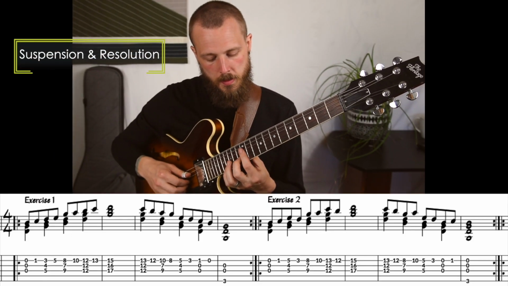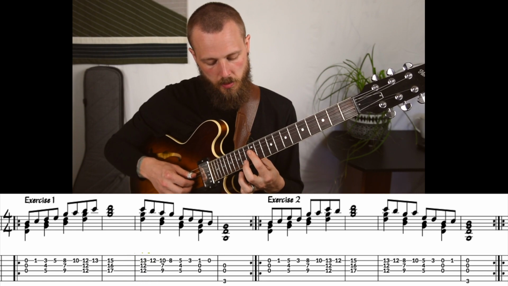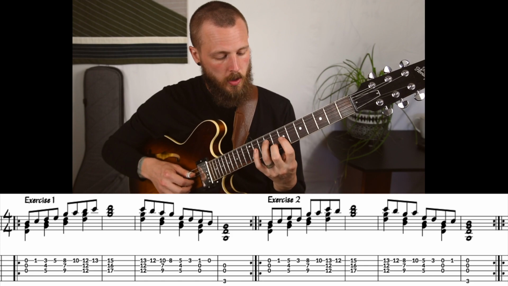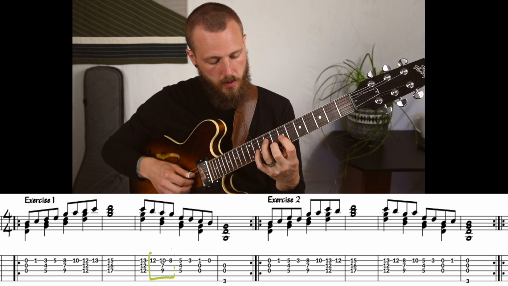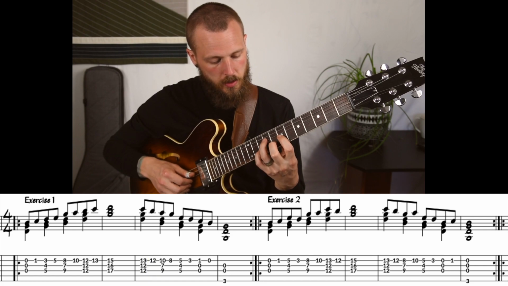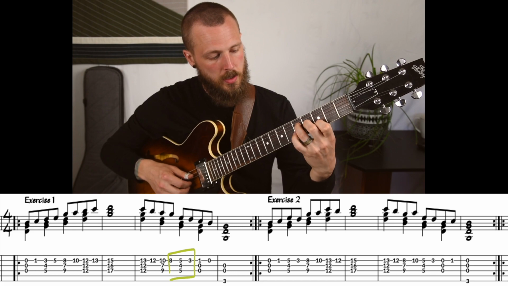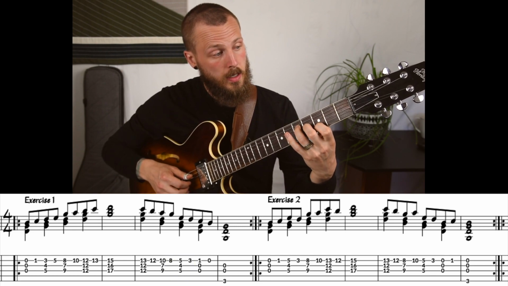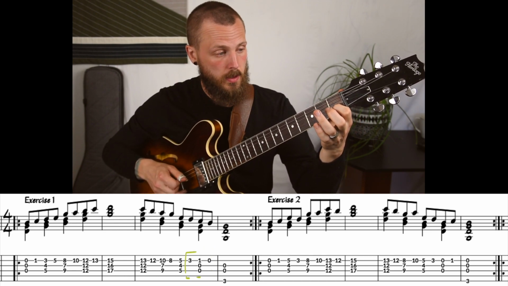So this is our shape here at the 12th fret. The suspension is here at the 13th fret on the 2nd string. When we go to this shape, the suspension is with the 4th finger at the 10th fret on the 2nd string. When we get back to this shape, the suspension is the 4th finger at the 5th fret, and in the open shape, it's just with the 1st finger at the 1st fret of the 2nd string.